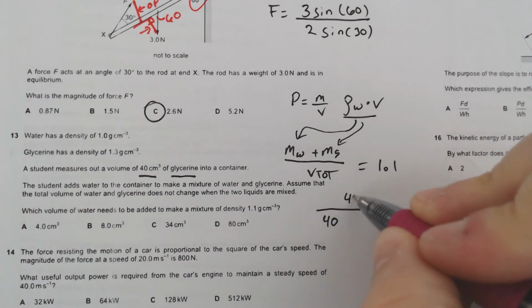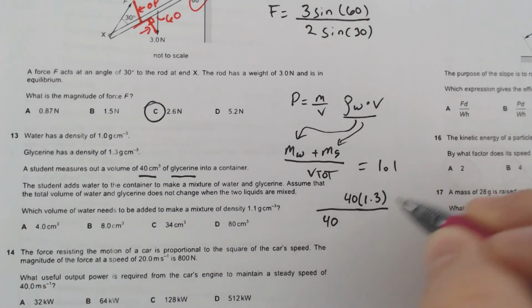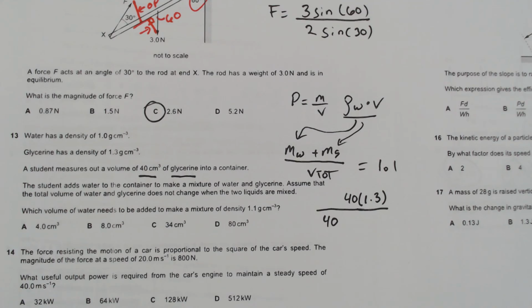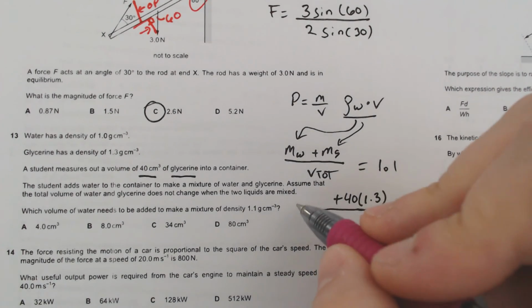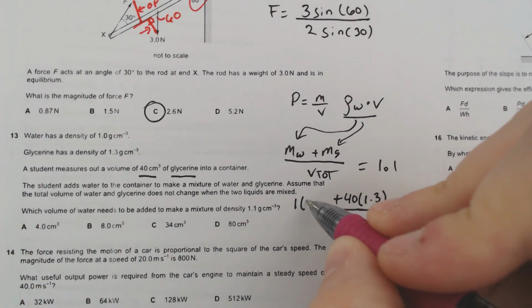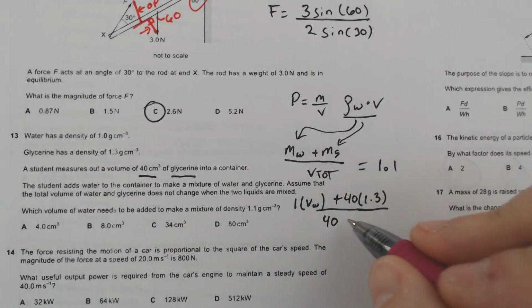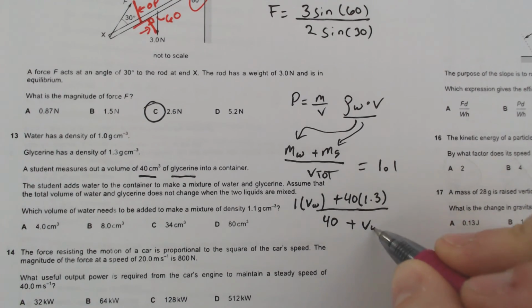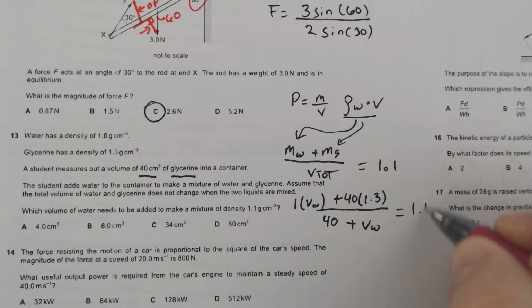So that'd be 40 for the volume and 1.3 for the density. That would be the mass of the glycerin. We could add that to the density of water times the volume of water. And on the bottom, to get the volume total, we would have to add the volume of water in. That is what needs to equal 1.1.